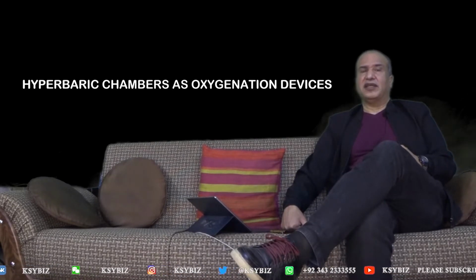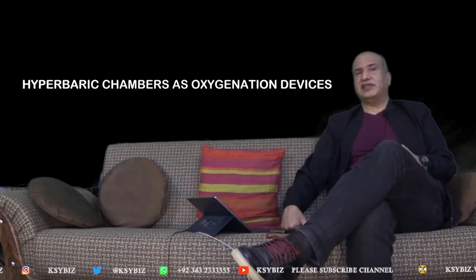But the beauty of the hyperbaric chamber is this: when it exerts the pressure on the human body, the solubility of oxygen increases exponentially. So it can dissolve a lot of oxygen in the human body, equal to the pressure exerted. As the human body is 70% water, we don't even need the RBCs, or red blood cells, to dissolve the oxygen. And that's where the difference between the hyperbaric chamber and the ventilator arises.